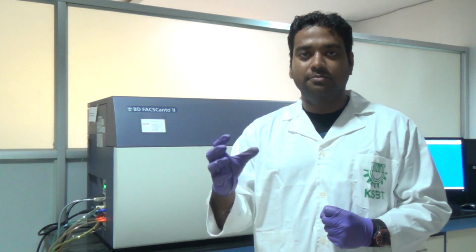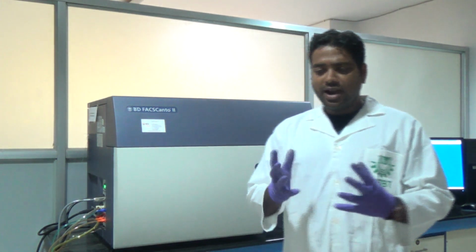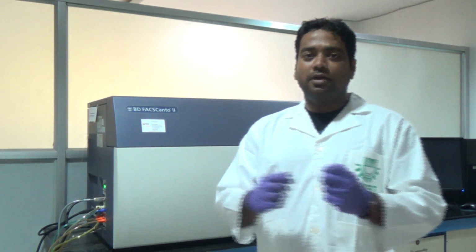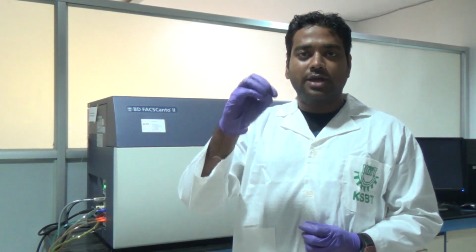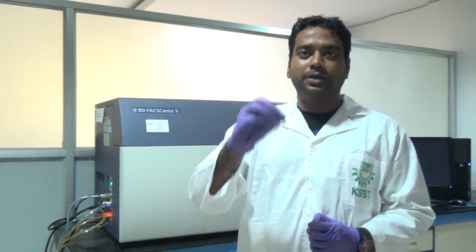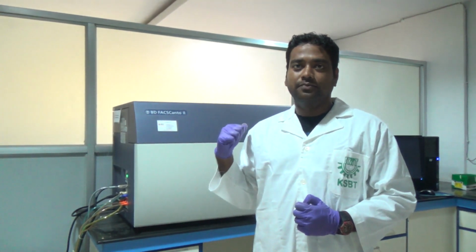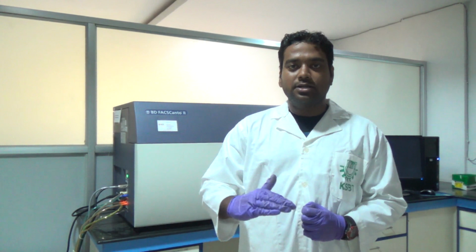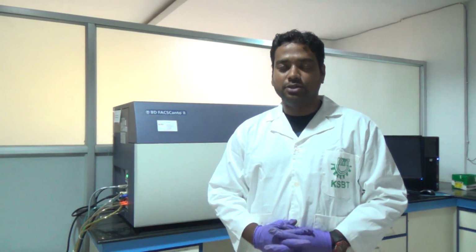For example, in a hospital we have 10 patients. We take blood samples from the 10 patients and analyze them. We stain our cancer positive markers with a color, and that color percentage we can calculate here: how many patients have cancer positive cells and how many have cancer negative cells.